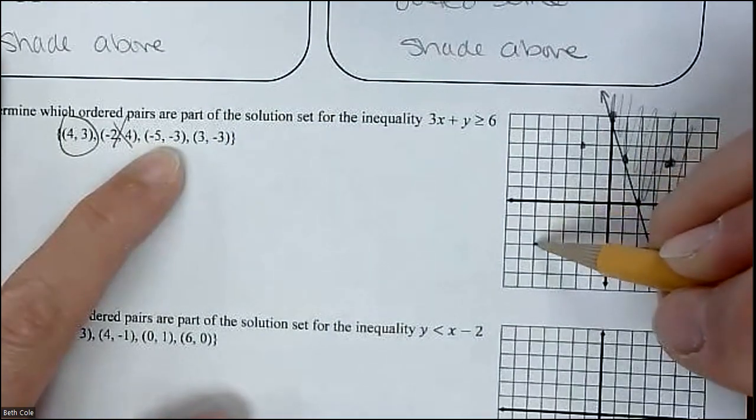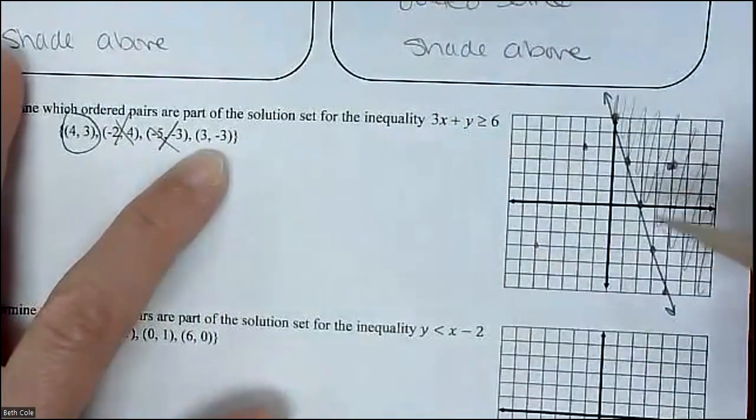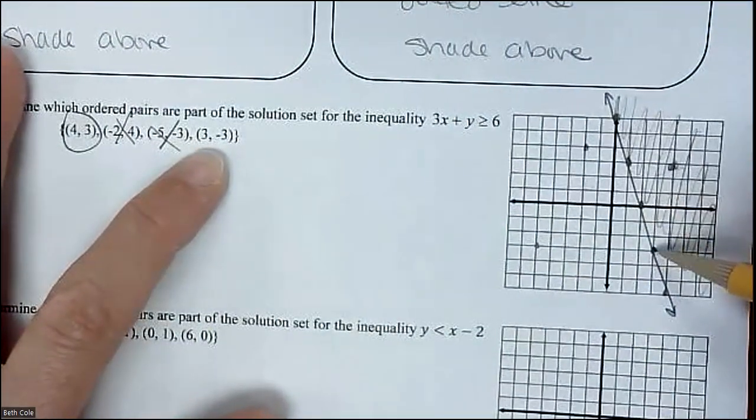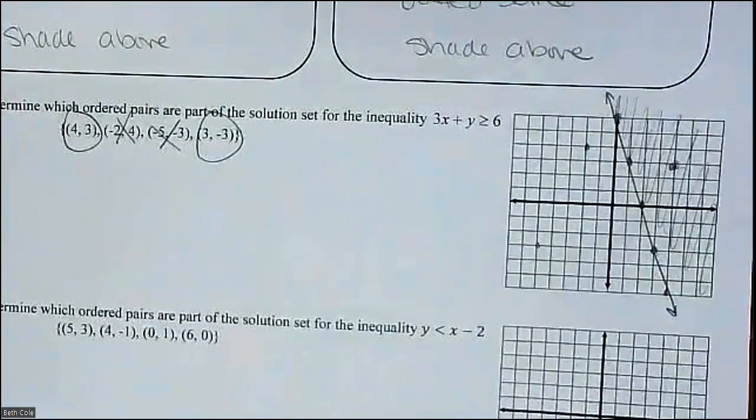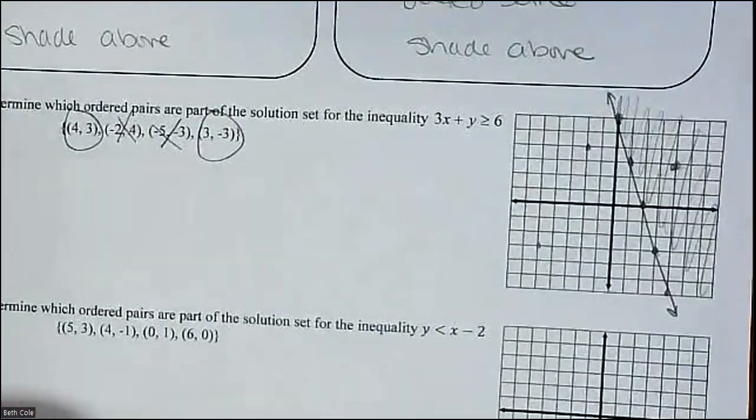4, 5, 1, 2, 3. So -5, -3 is right there. That's not in part of the shaded part. And then 3, -3, that's this point that's on the line. It does count because the line is solid. If it was dotted, it wouldn't count.